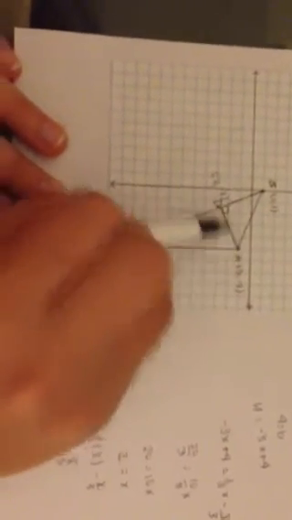So now we just use the distance formula for A to D. The distance formula we know is distance is equal to the square root of (x2 minus x1) squared plus (y2 minus y1) squared.